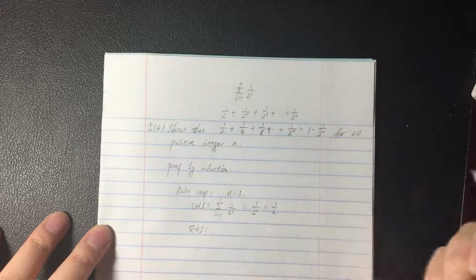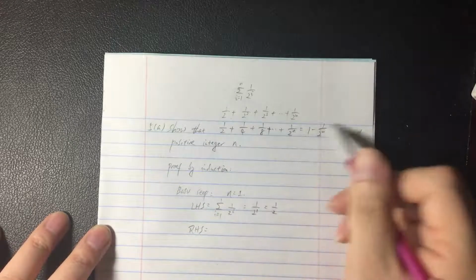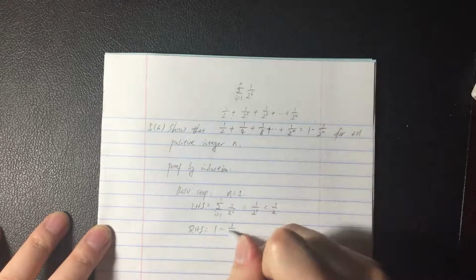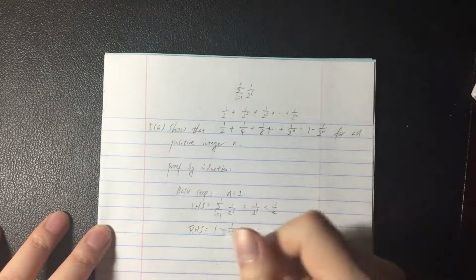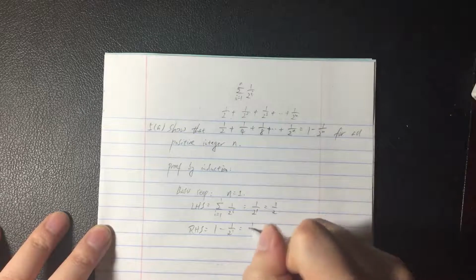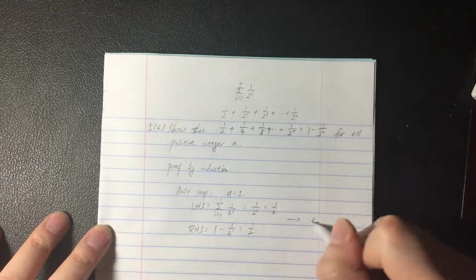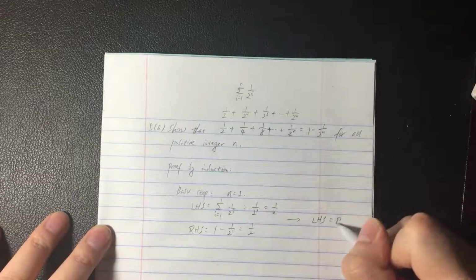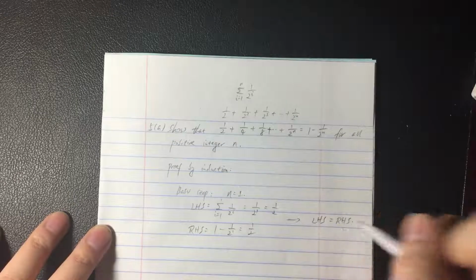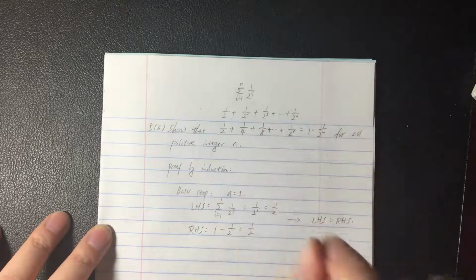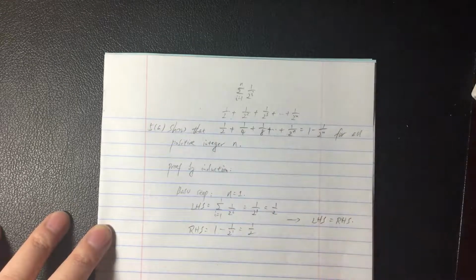On the right hand side, I plug in 1 for n. I get 1 minus 1 over 2 to the power 1. 1 minus a half is a half. So the left hand side equals the right hand side. We verify that this statement is true for the first n.